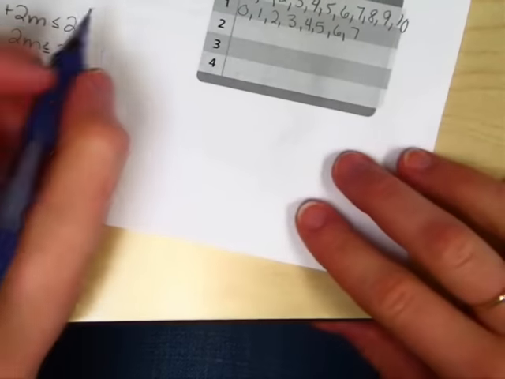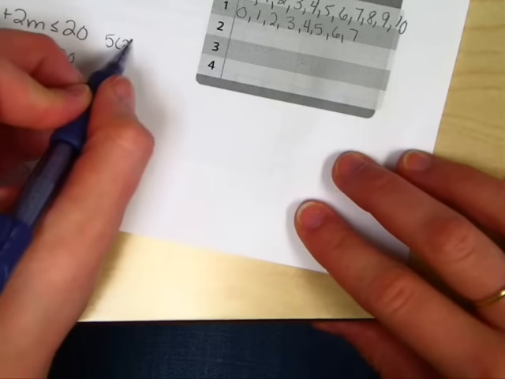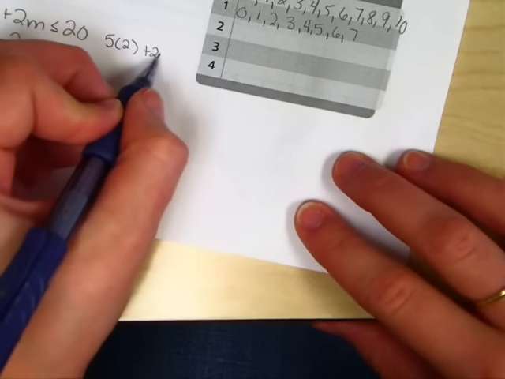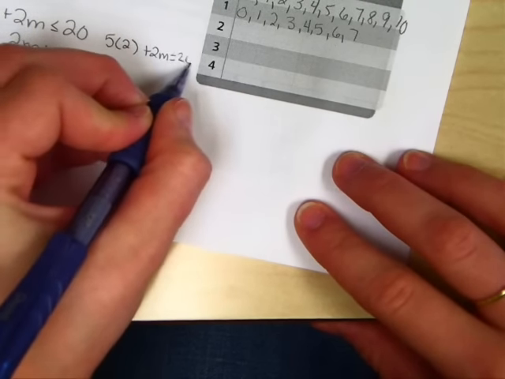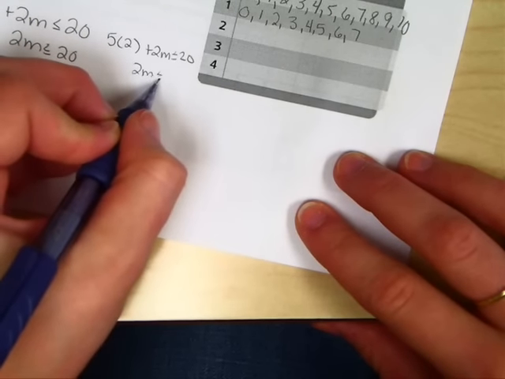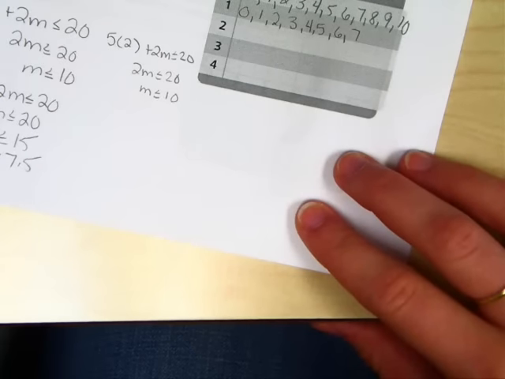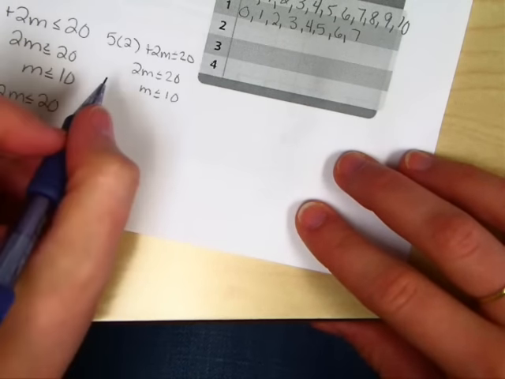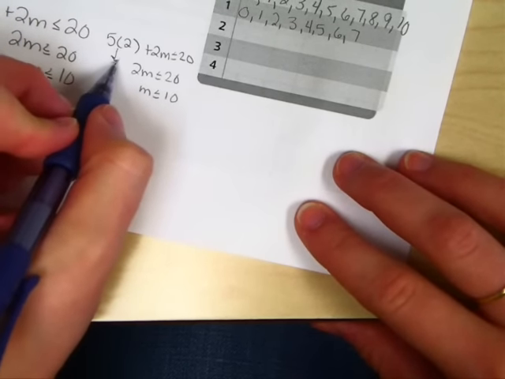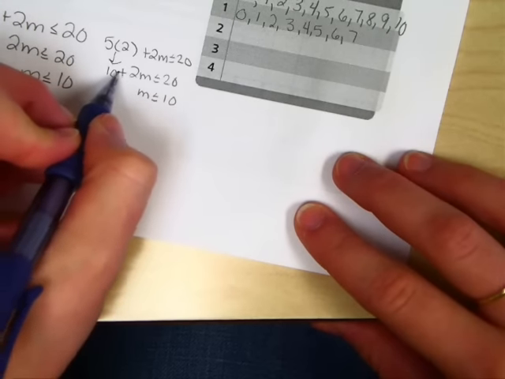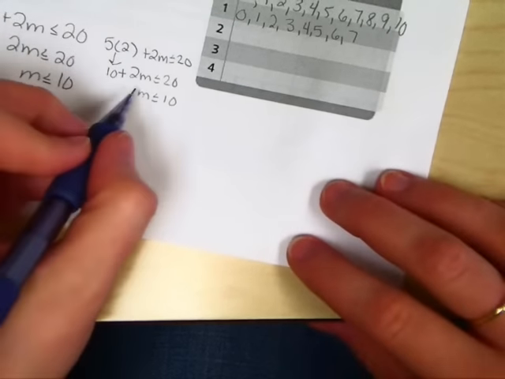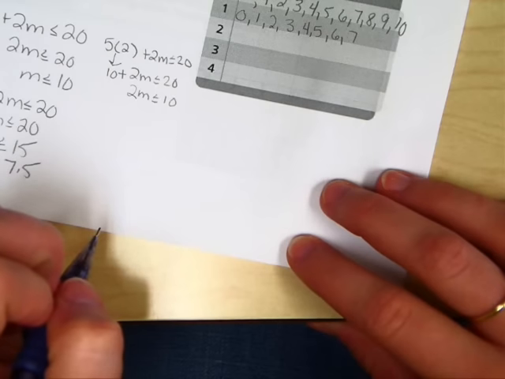Next I will plug in 2. 5 times 2 plus 2m is less than or equal to 20. Oh, I forgot to add 10. I'm sorry. 5 times 2 is 10. Bring that down. And I need to subtract 10. So I'll still have 2m is less than or equal to 10.